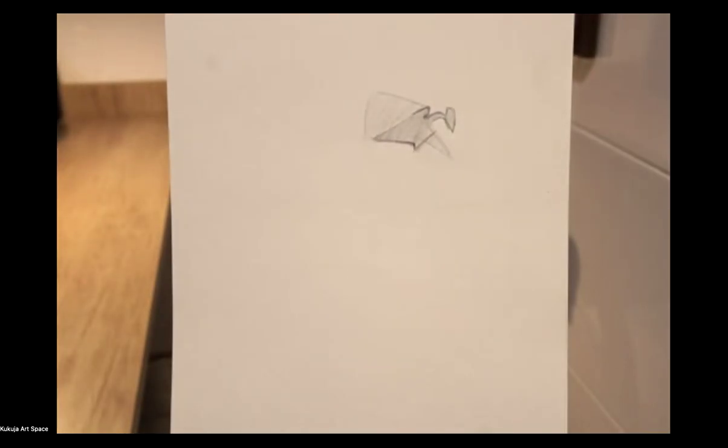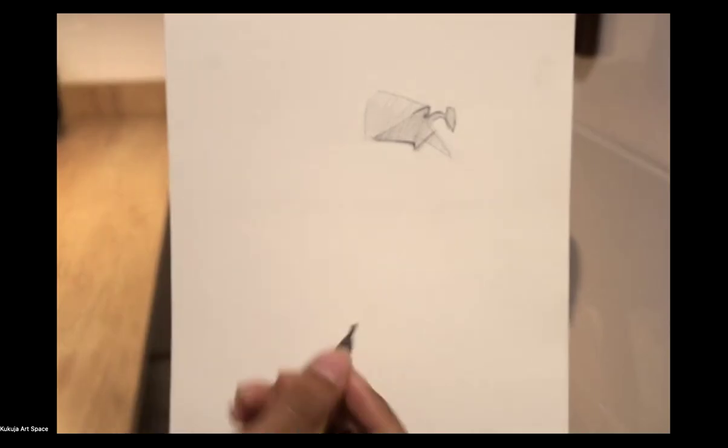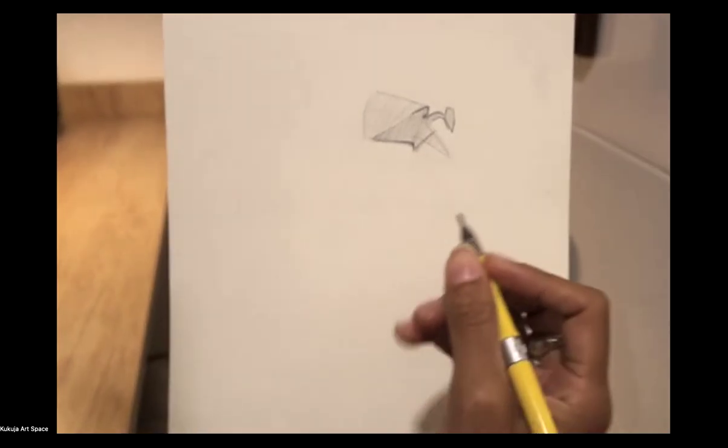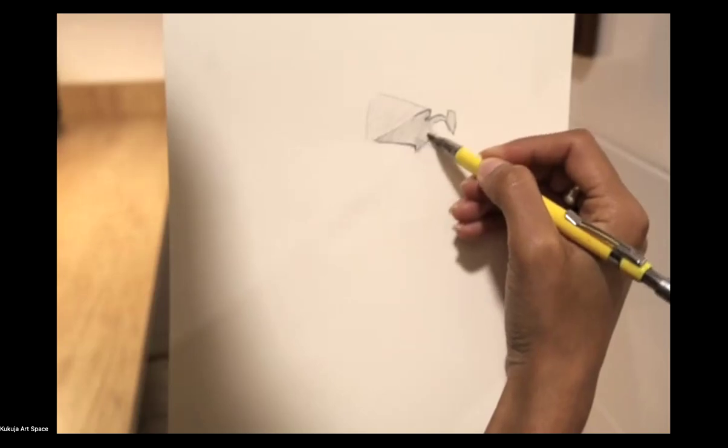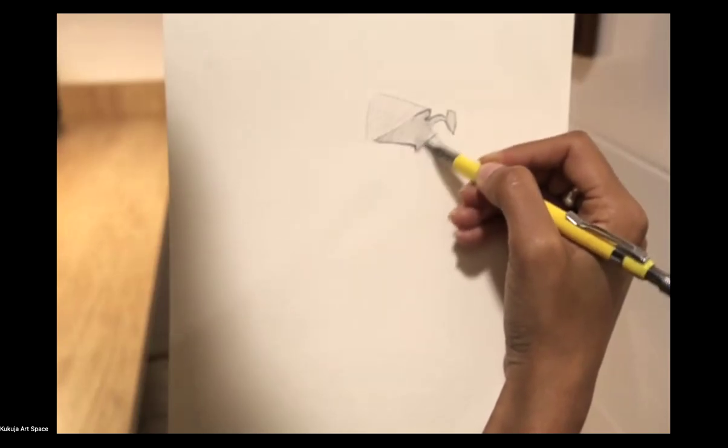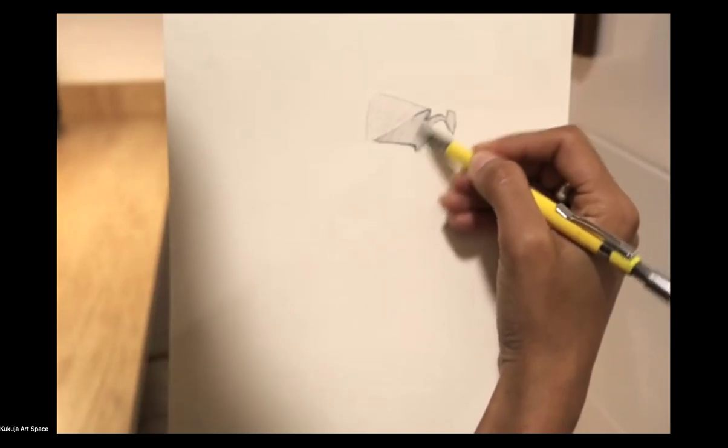Make sense? Any questions? Any questions? Okay, I'll continue. All right. So going ahead with this, just cleaning up some of the value.